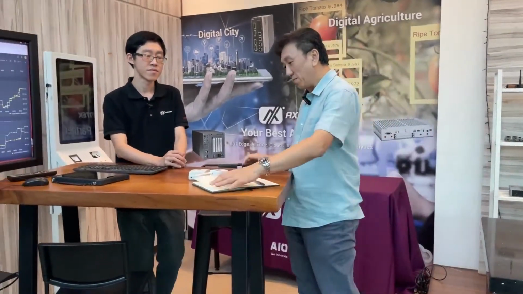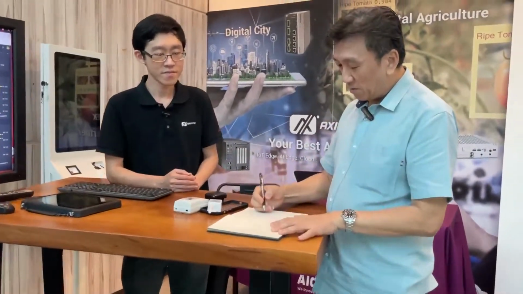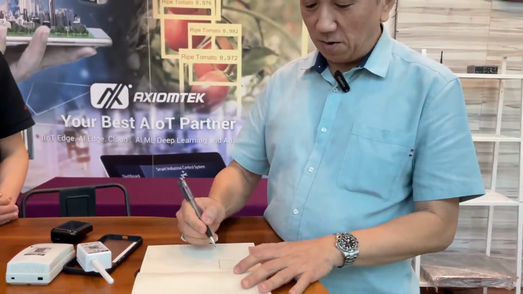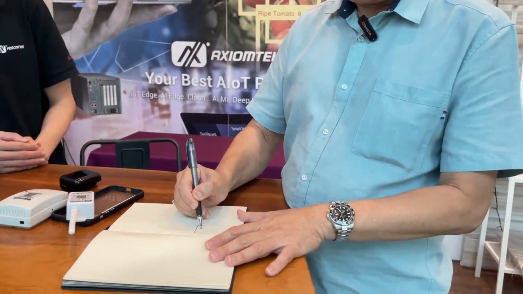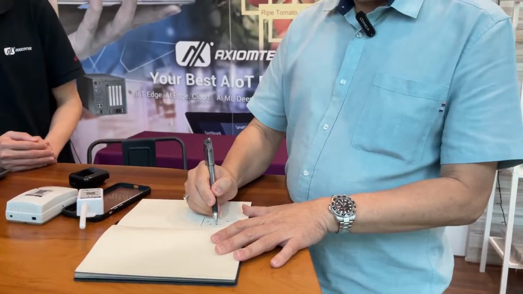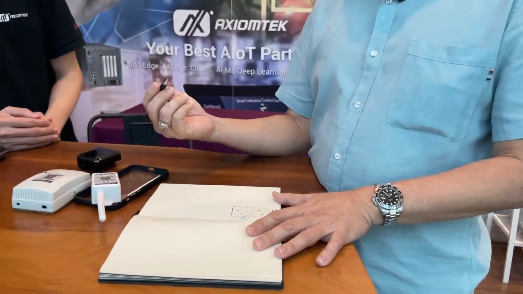So the architecture is going to be like that. Let me just draw it out for you. Yeah, maybe you can come and take a look. So we have a panel here. Later on you can see, when you walked in just now, we have several sensors sitting here and here. And then we even have one camera here. The camera has an AI edge function.